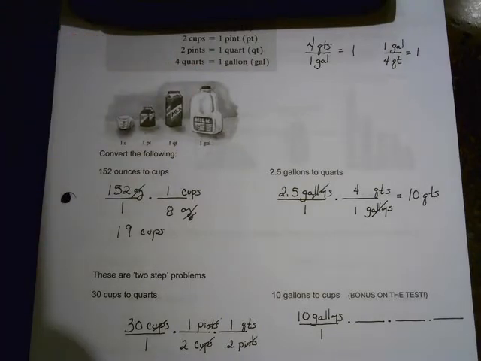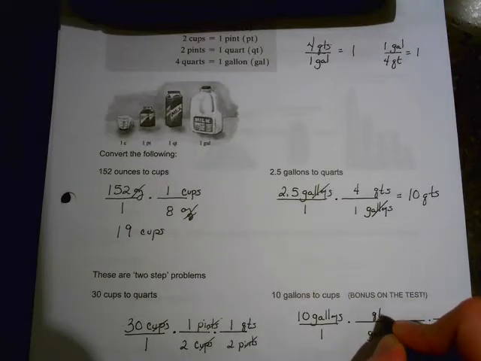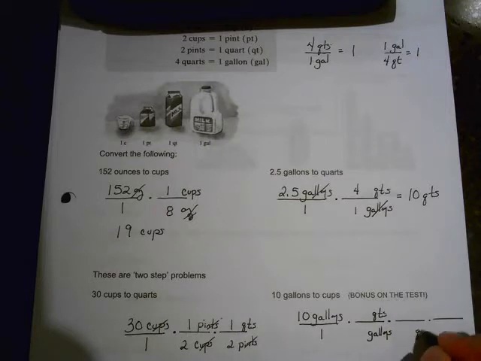So we're going to go from gallons to quarts. Okay, and then I can go from quarts to pints, and then I can go from pints to cups. All right, my son is making noise in the background. Sorry about that, if you can hear it.